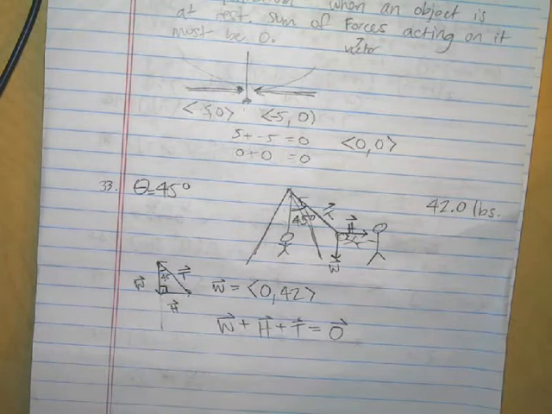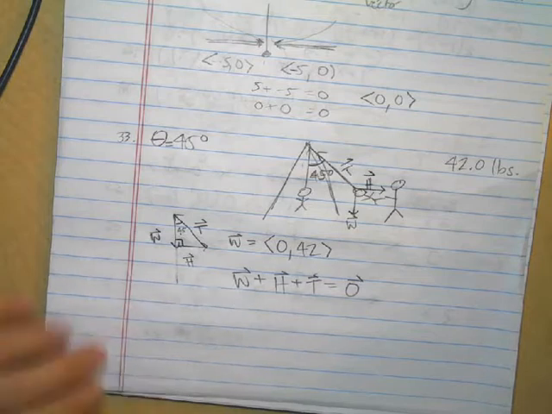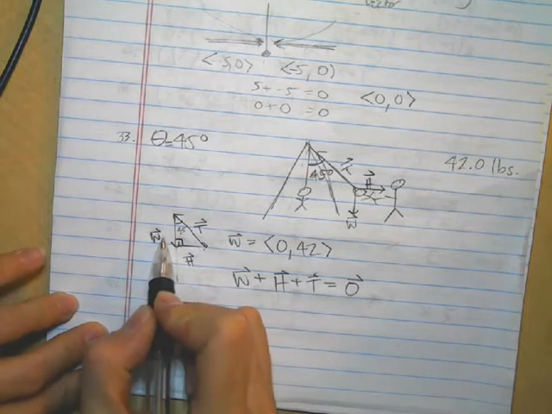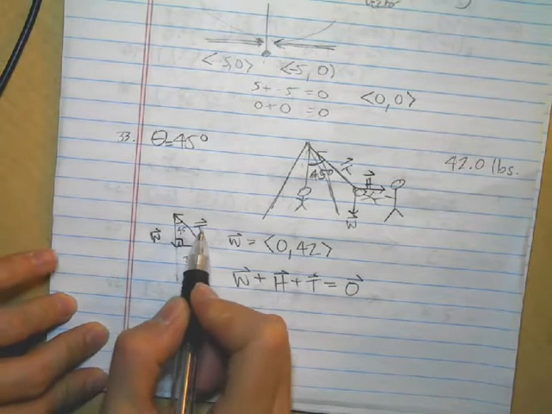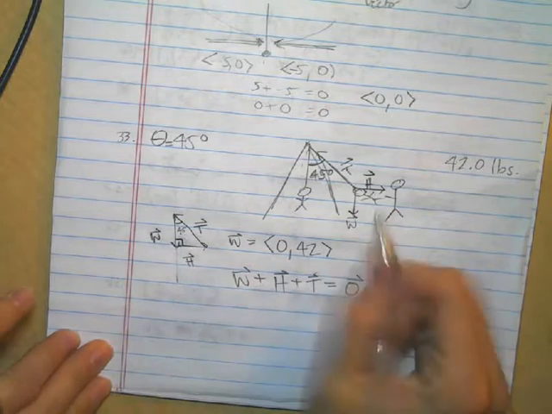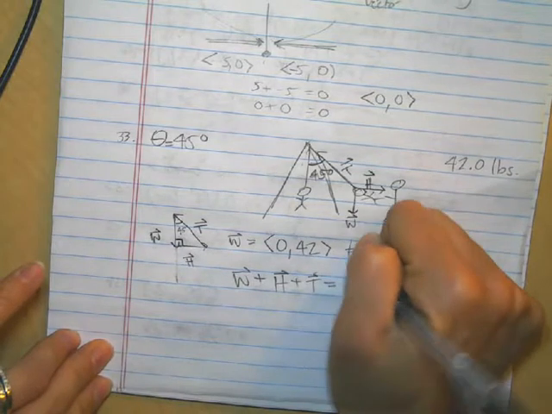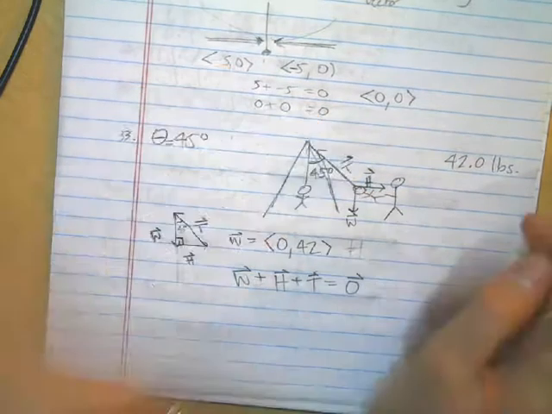So, we know that we're going to use only magnitudes of the vectors. We already know that W is 42, so we can fill in W for ourselves here.